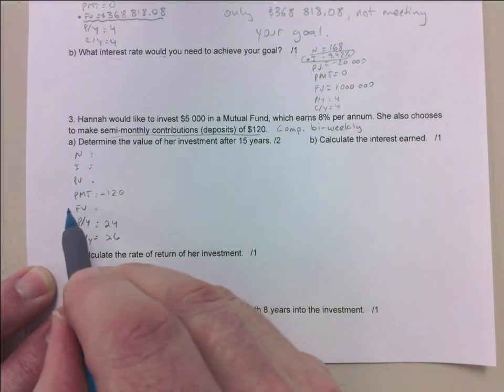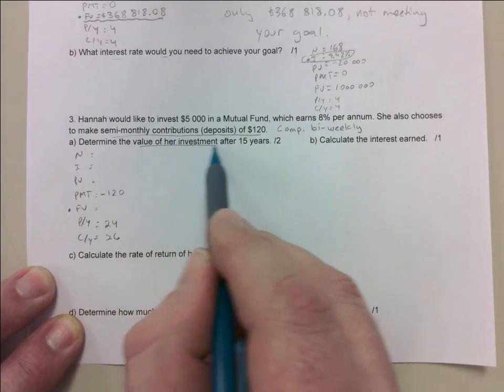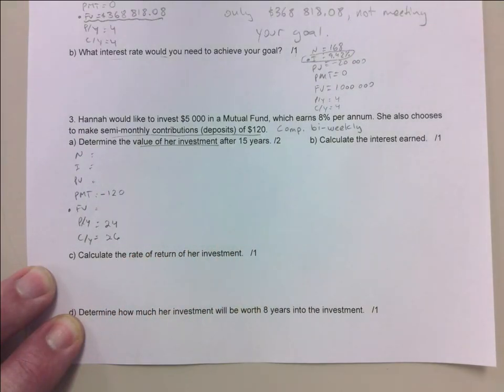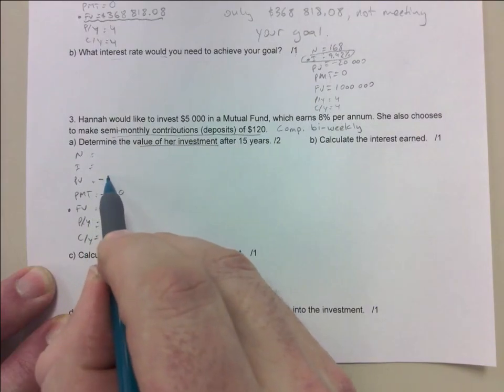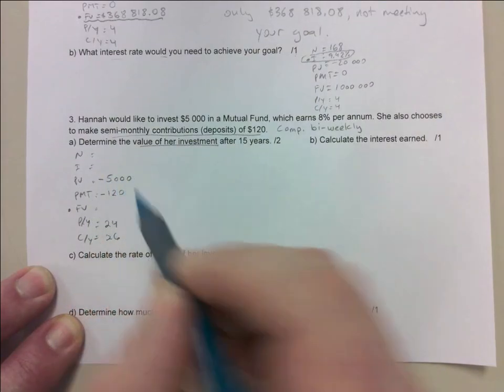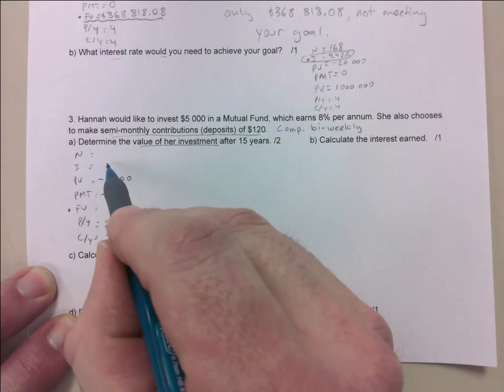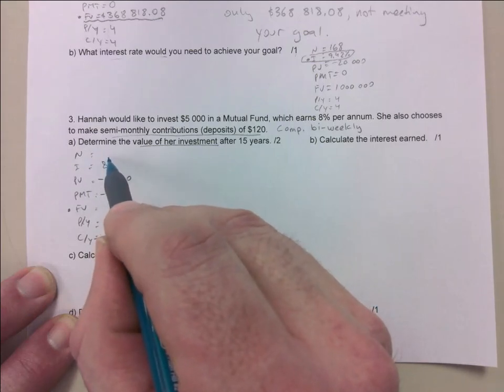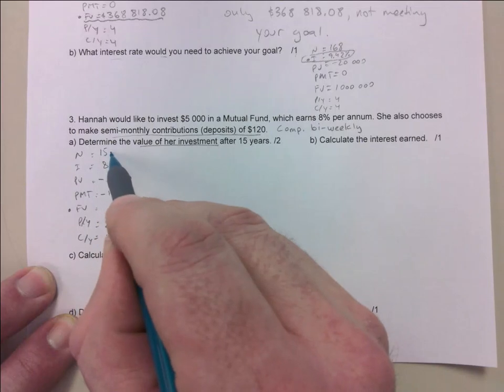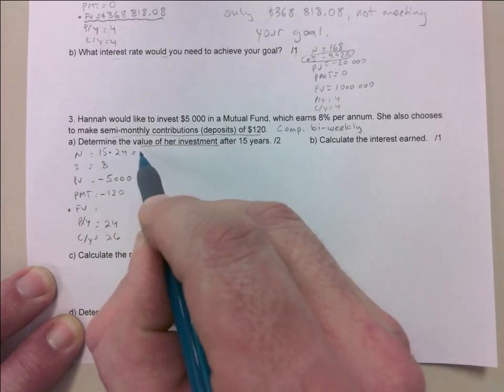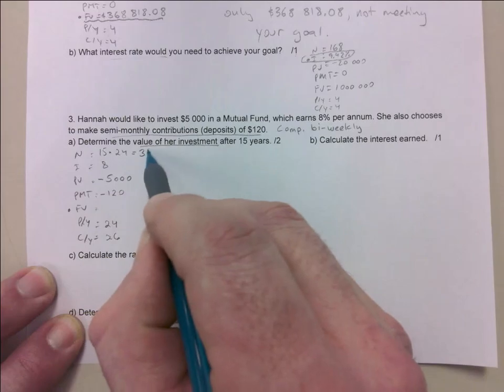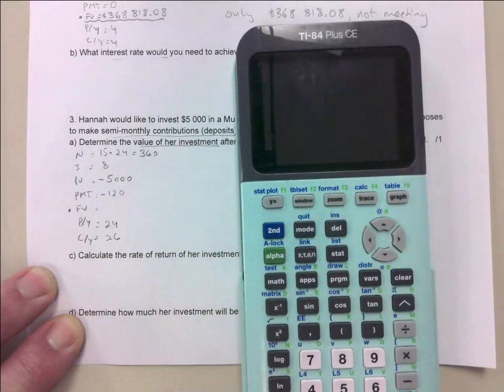Future value, I want to find, right? The value of the investment is how much the future value is. I also have a $5,000 initial deposit. That's like what I start with at time 0. The interest rate is 8. This is going on for 15 years, so 15 times 24. That is 360. I will actually bring this up.